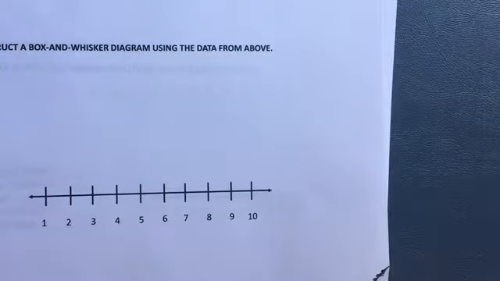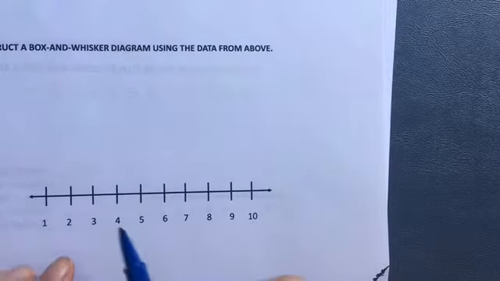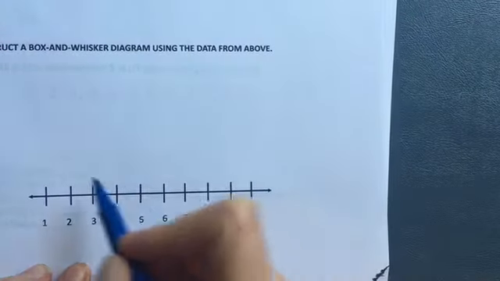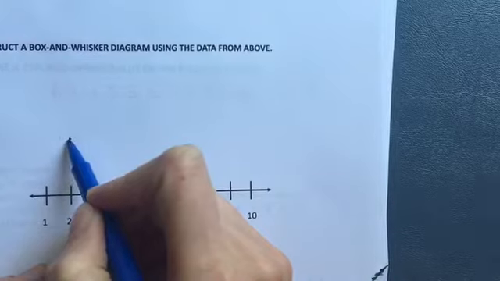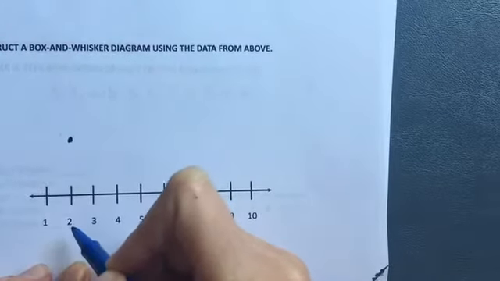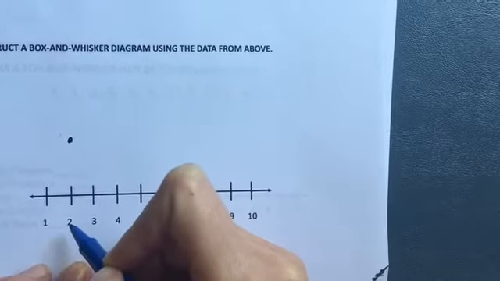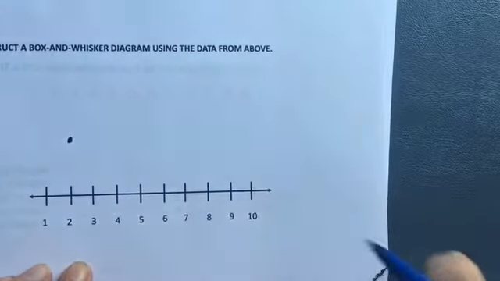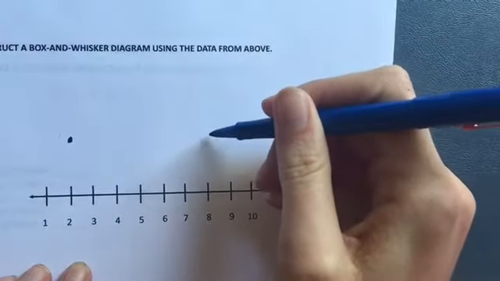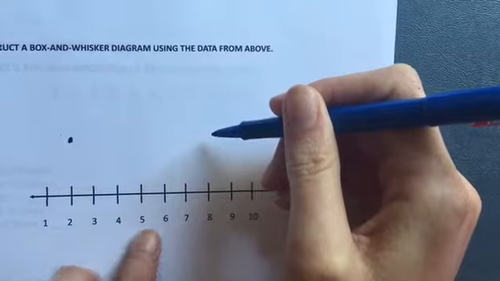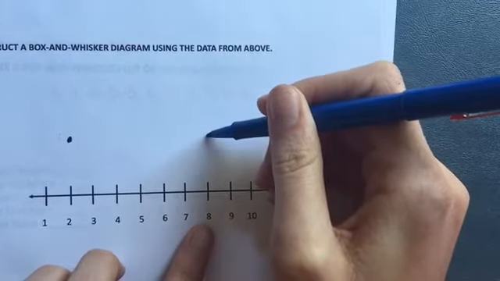So, starting with my smallest value, it's 2. Now, we do not write directly on the number line. We're going to write above it. So, the smallest value is 2. Then, the largest value, and we can kind of go in whatever order we want. I'm going to skip around a little bit. The largest value, according to our work, was 8.